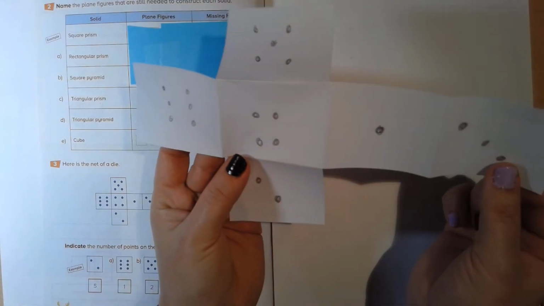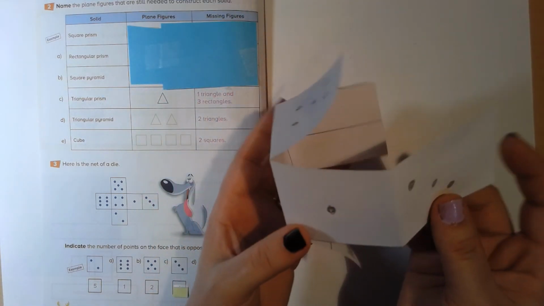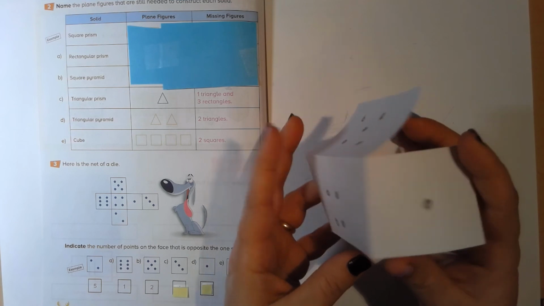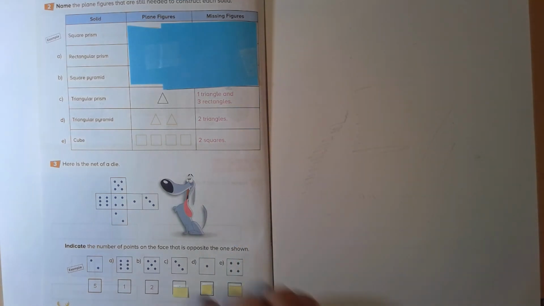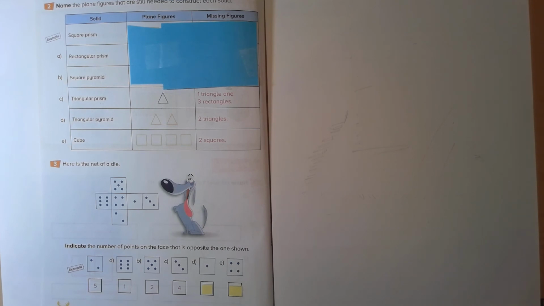The opposite side of 3 is a 4. That one's pretty hard. It is 4. I think a lot of this is difficult. And I'm really proud of you for trying. Just always do your best. That's the best you can do.